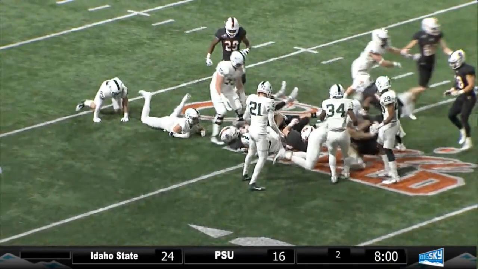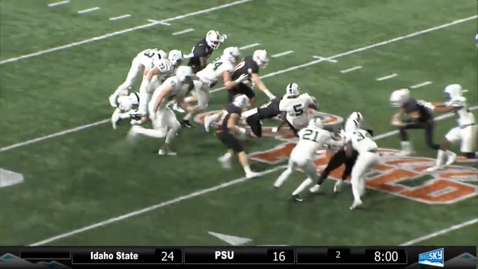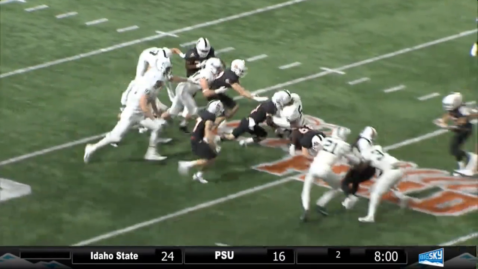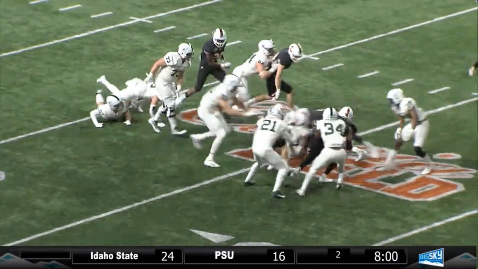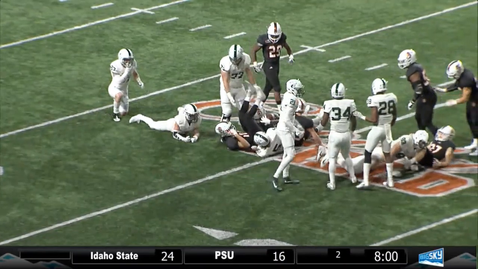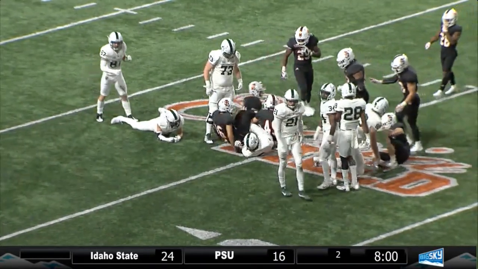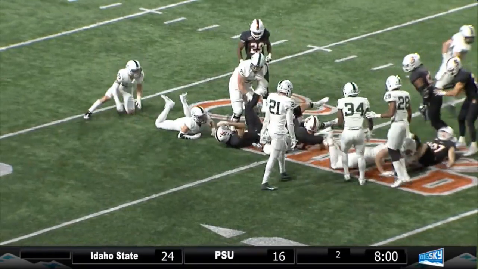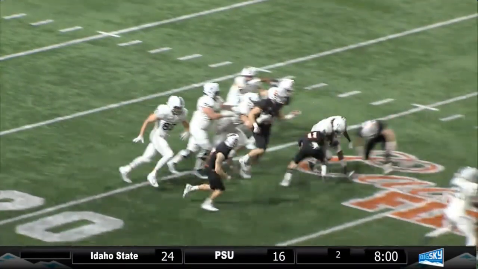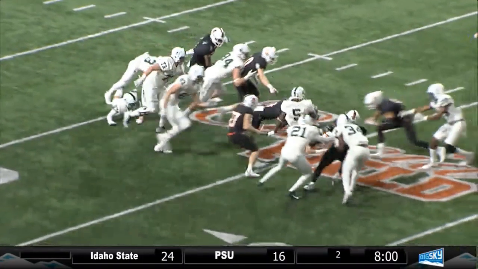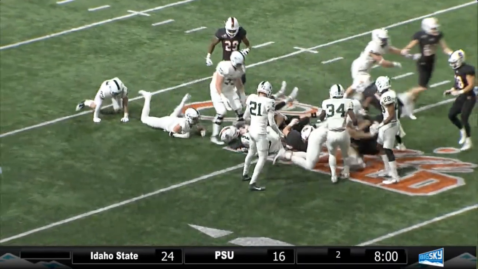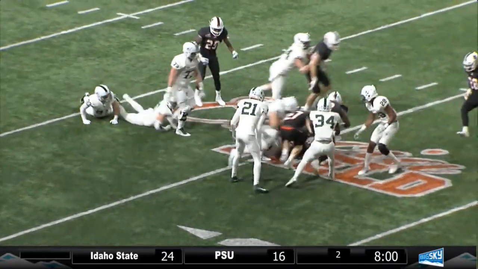This is not clear and obvious. This is not a play that we want stopped in replay for targeting. This is not something that just jumps out and says, "Oh yeah, that's definitely targeting. We're going to throw that all day." The video is just not clear enough. Maybe if we had a much better handheld view where we can clearly see crown going right into the other guy's helmet, then maybe. But this is just not the play.